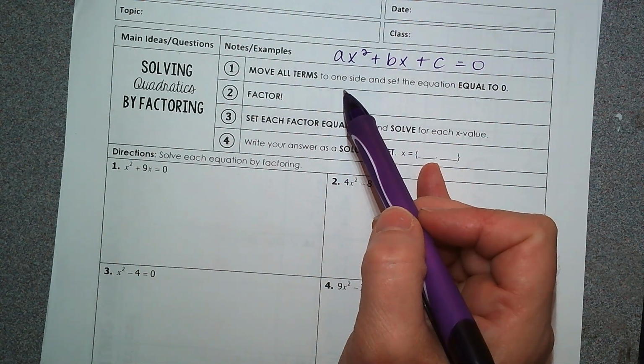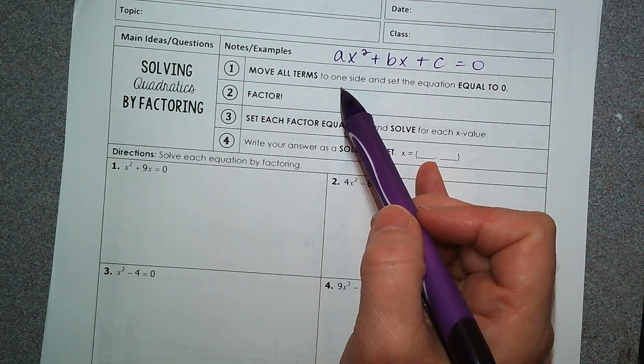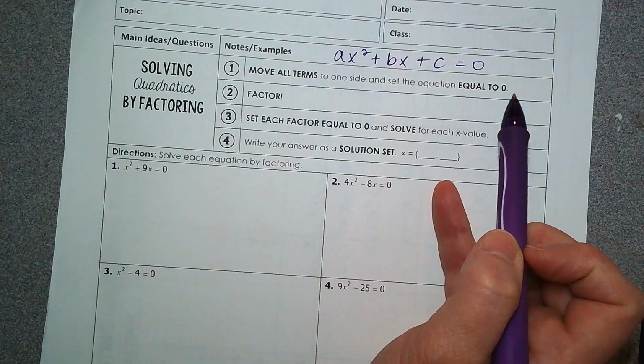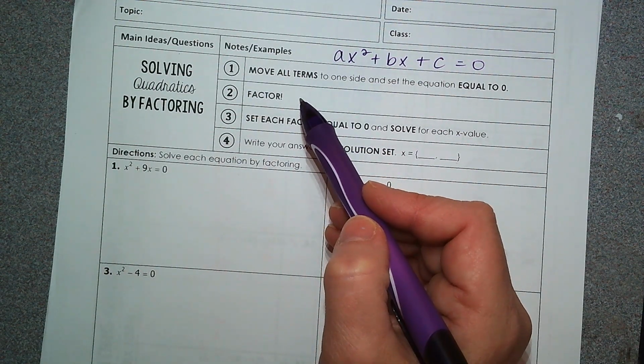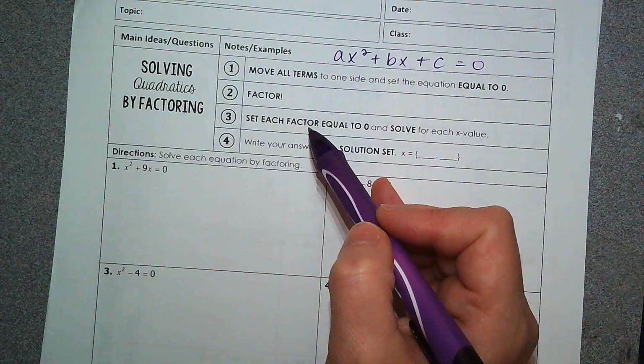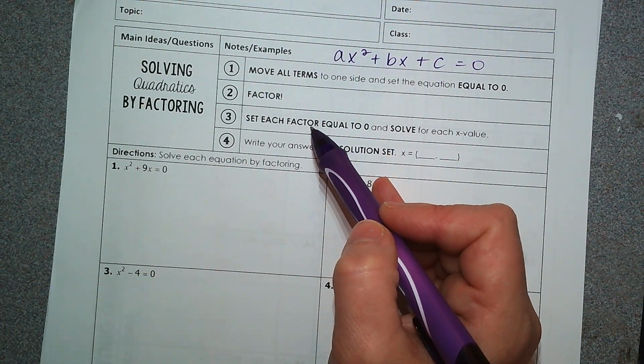To solve a quadratic by factoring, these are the steps. Step 1, move all terms to one side and set the equation equal to 0. Then factor. Then set each factor equal to 0 and solve for each x value.